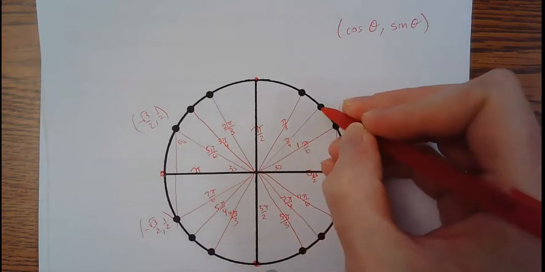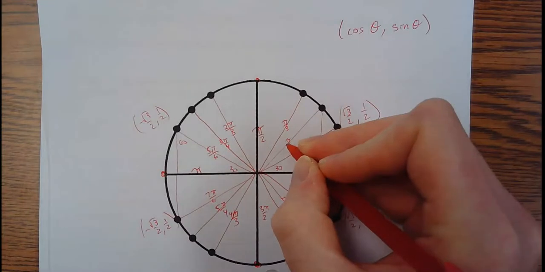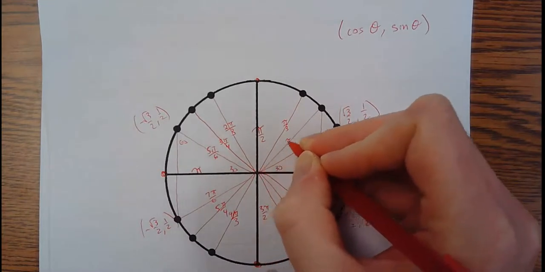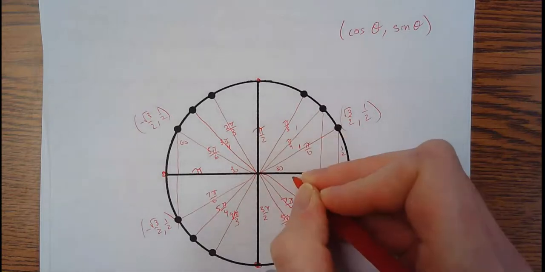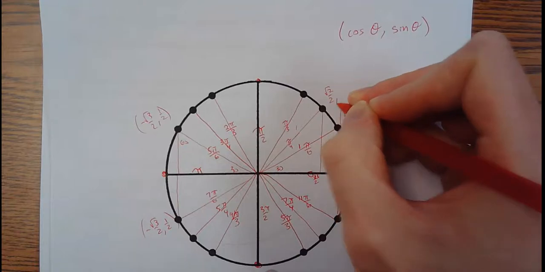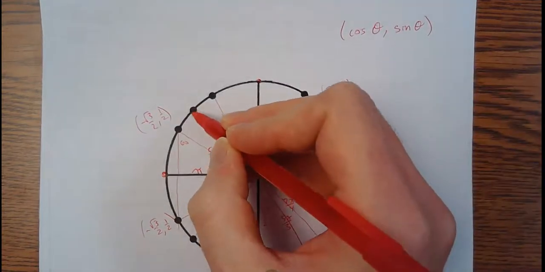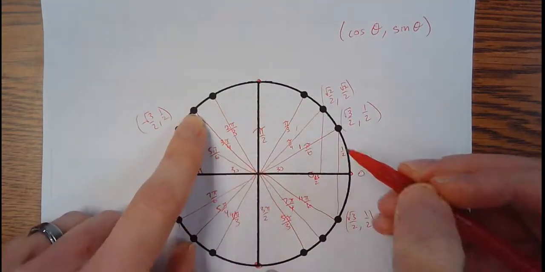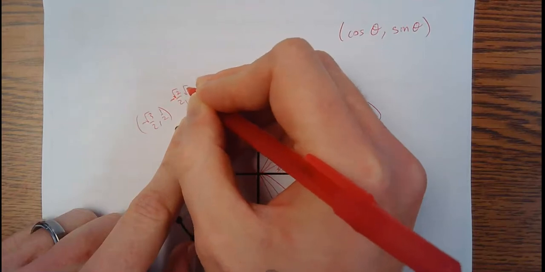So pi over 4, if you remember from the front, that's a 45, 45, 90 triangle. So if this one is 1, this would be 1 divided by radical 2, so radical 2 over 2. I want to go right radical 2 over 2, and then up radical 2 over 2. Well, this is also a 45, 45, 90 triangle. It's just going to be left, so it's going to be a negative radical 2 over 2.